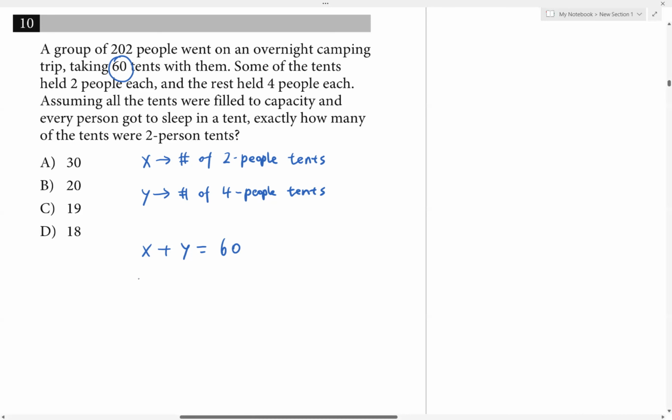And then the second equation, we can write this, right? For x number of 2-person tents, each tent held 2 people, so in total the number of people from those tents will be 2 times x. And the 4-person tents will hold 4 times y people, because each one has 4 people and we have y tents there. If we add those two together, that should give us the total number of people, which is 202. So one equation is based on the total number of tents, the other is based on the total number of people. And once you have the 2 equations, we can solve it algebraically.